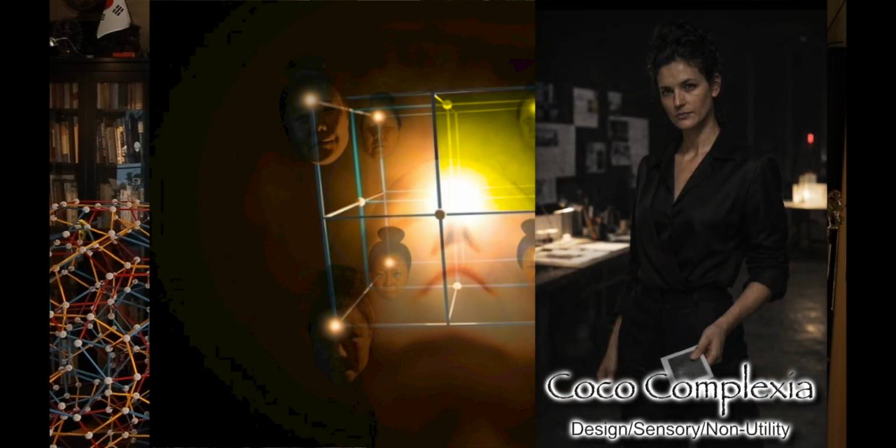Photography is a design process. It occupies your mental capacity. You have to understand light, how a lens works, how a shutter works, depth of field. These are all conceptual processes. And that's the muse Coco Complexia. Okay, so she's the muse directly above Monica Wilde.